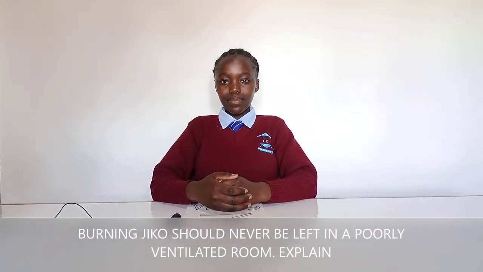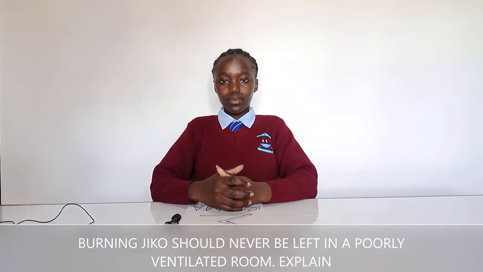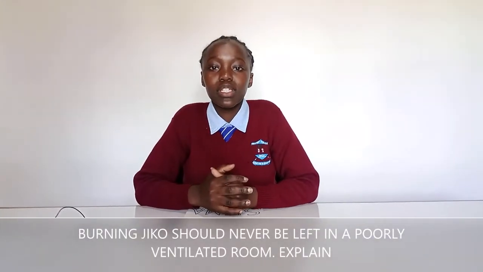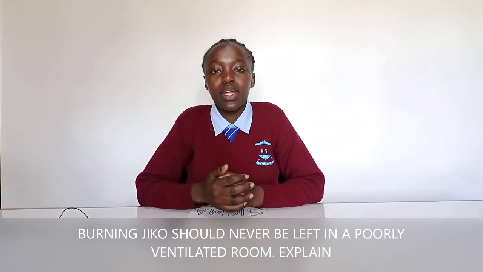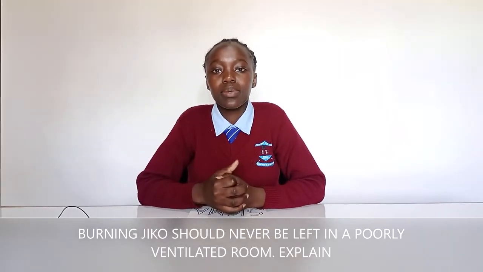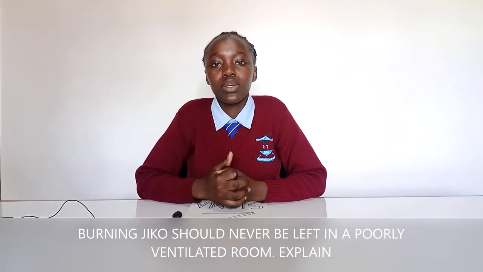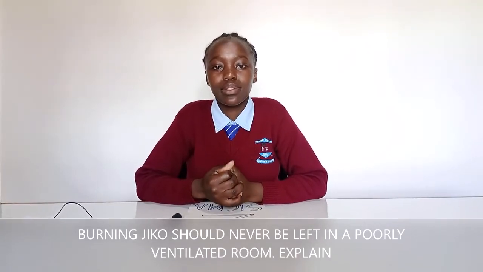Explain why it is not advisable to leave a burning charcoal stove in a poorly ventilated room. Because it produces carbon(II) oxide, which, when someone breathes it, may lead to suffocation, which may lead to death. Correct. I'll give you the 3 points there and it's okay.